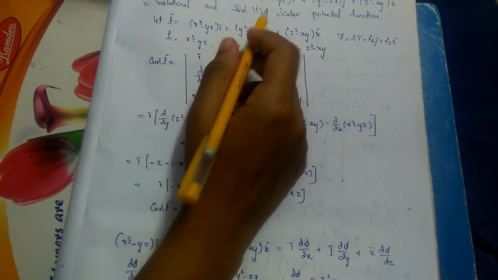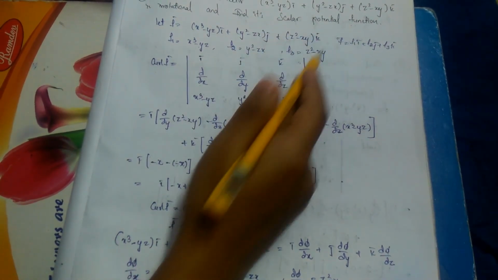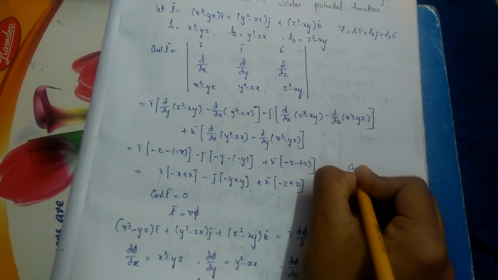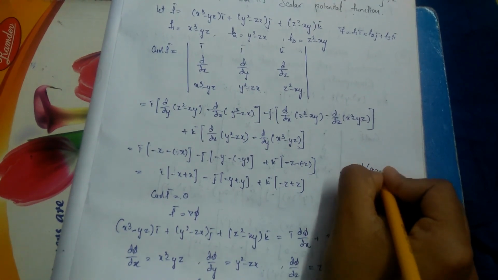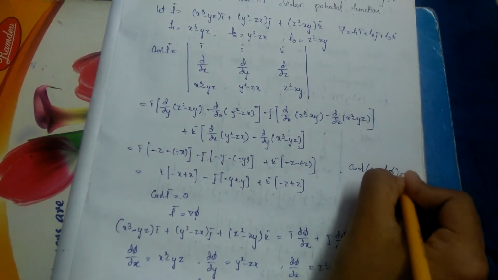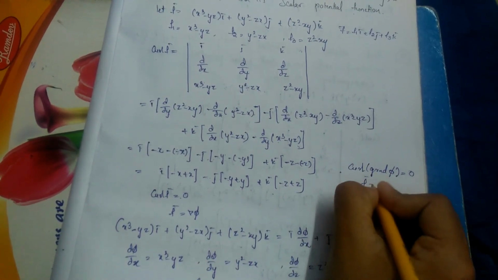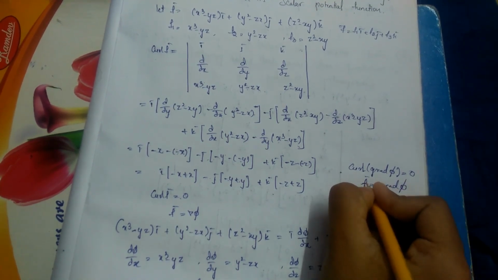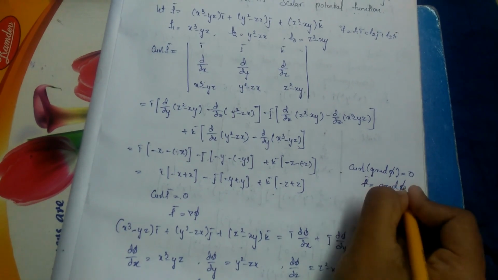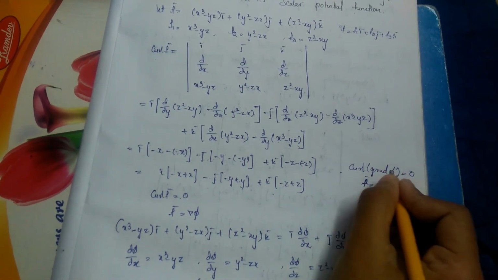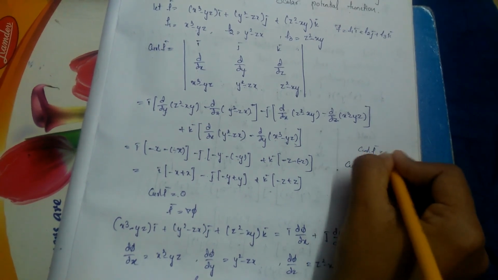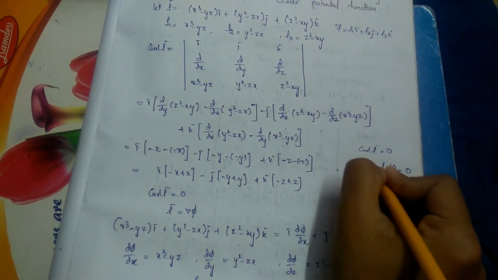Now we have to find its scalar potential function. So we know, as we have seen in the notes, that curl of grad phi is equal to 0 when f is equal to grad phi. For example, if we take a vector f bar which is grad phi, then the curl of that vector f bar is equal to 0. So this can also be written as curl f bar is equal to 0, where f bar is nothing but grad phi.